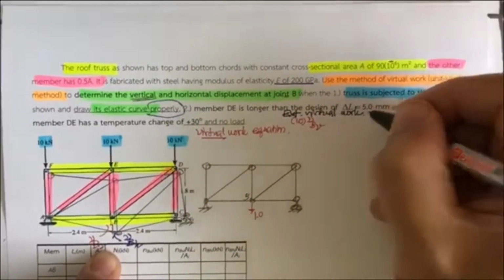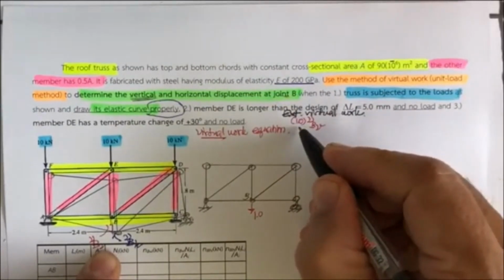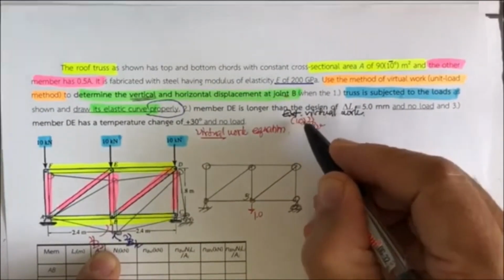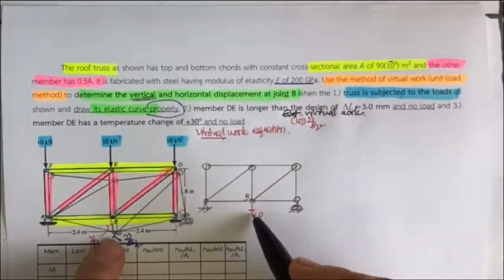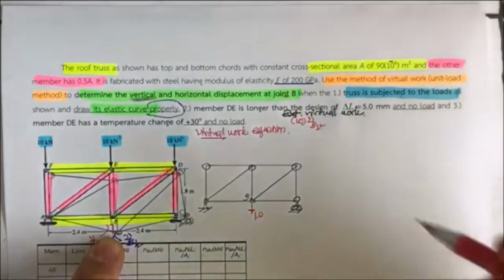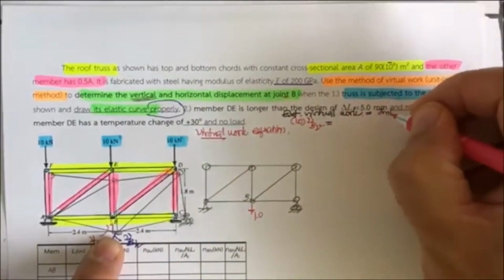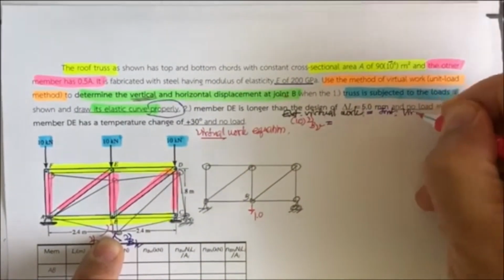the force times the displacement is what's so-called the external virtual work. The work is the force times displacement, and since the 1 is assumed, it's virtual, and it's external because it occurs on the outside of the truss, not inside the members of the truss. And this is going to be equal to the internal virtual work.